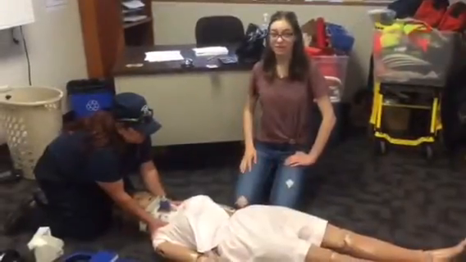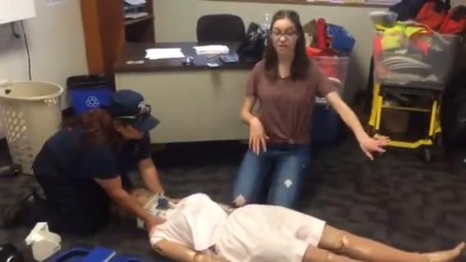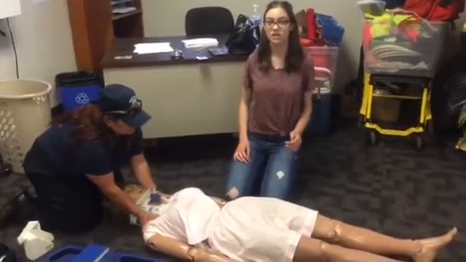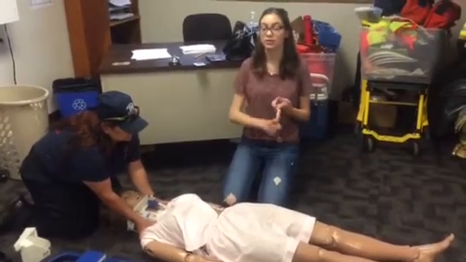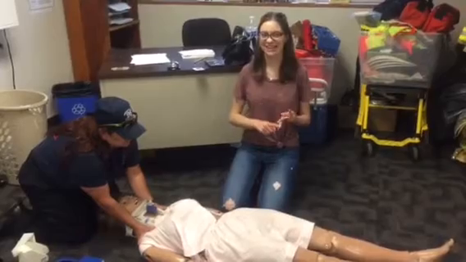Alright, and when you are checking the pulse on the feet and the hands, you're going to check for what is called PMSCs. So you're going to check for the pulse, and you're going to see motor, sensory, and circulation.